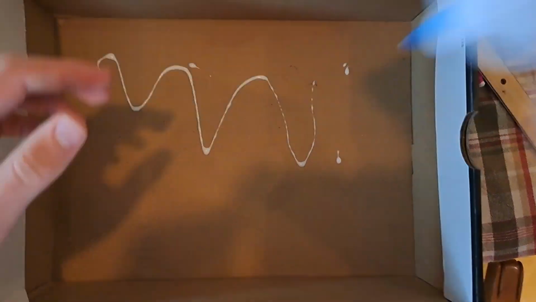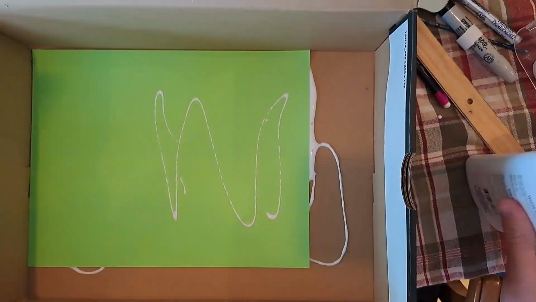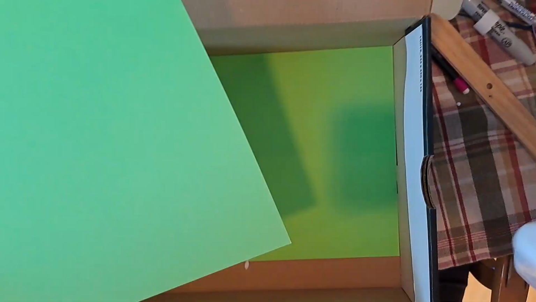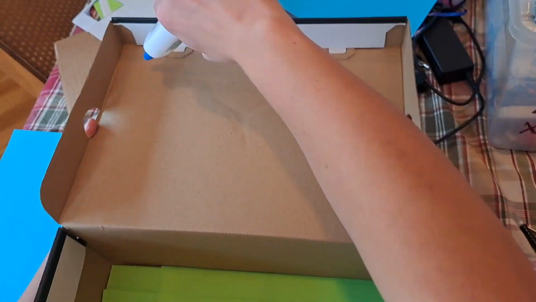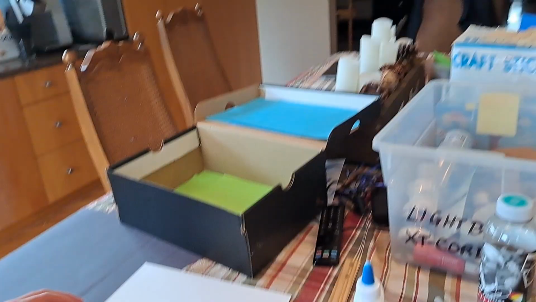To start creating the diorama, glue the green cardstock in 3 distinct areas to cover the majority of the bottom of the shoebox. This is necessary as the cardstock is not the full length of the shoebox. At the top of the box, or the lid, take 2 pieces of blue cardstock and glue them down.